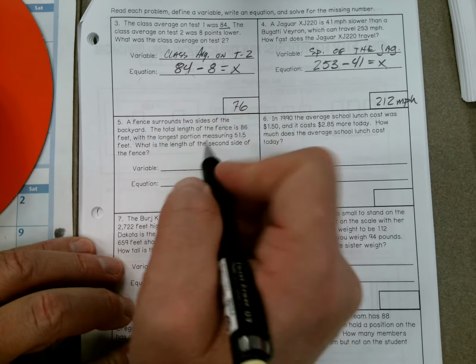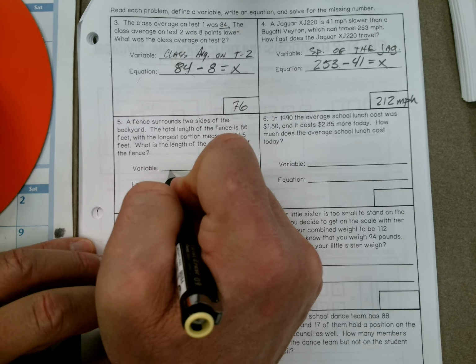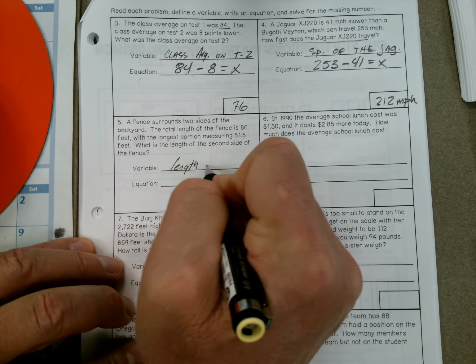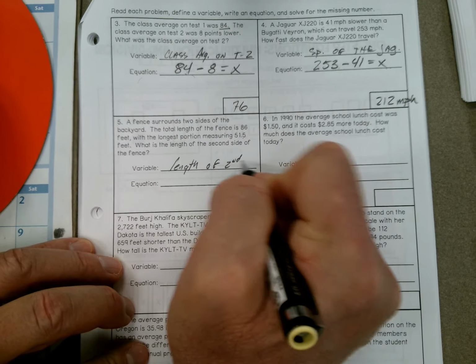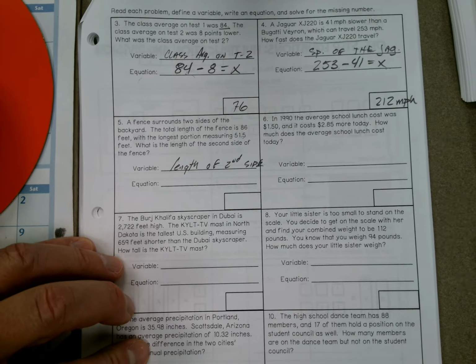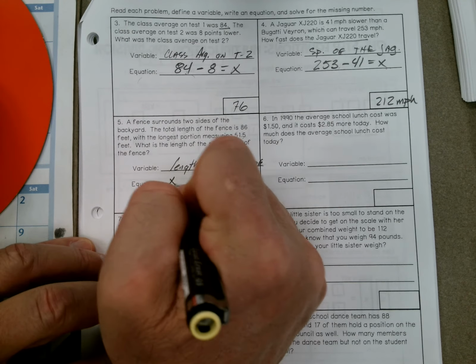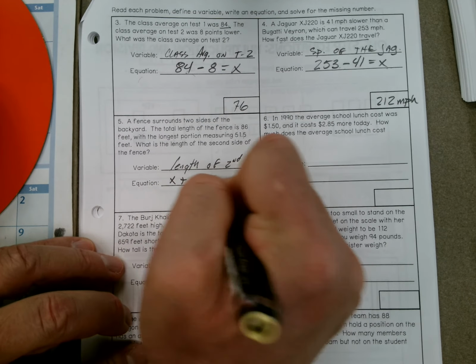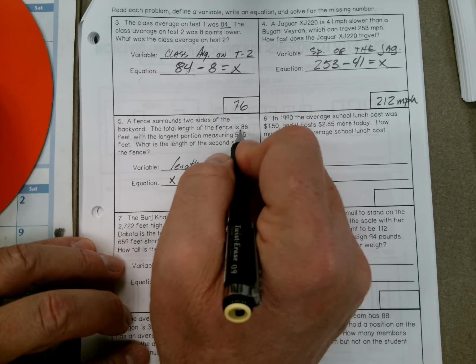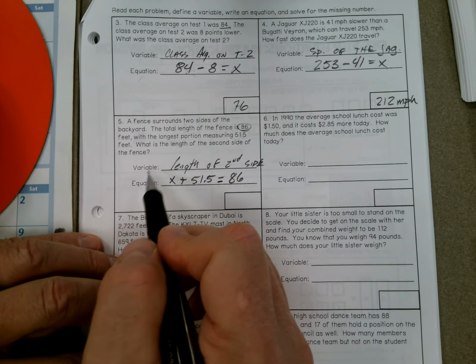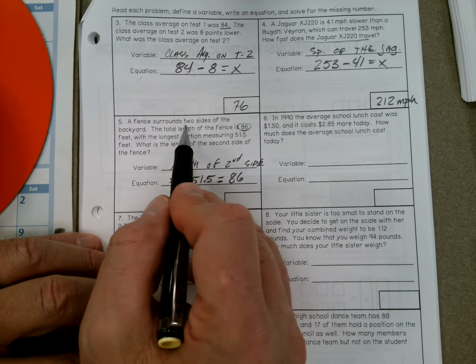Our variable is the length of the second side. Equation: what number plus 51 and 5/10 is 86? So we're talking about two sides.